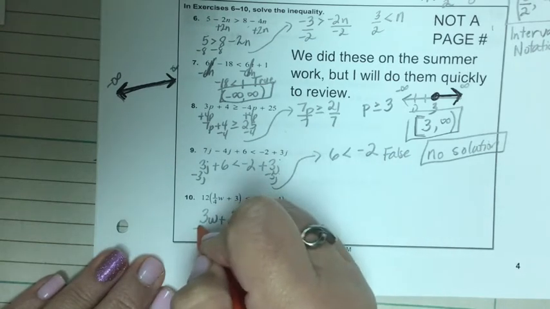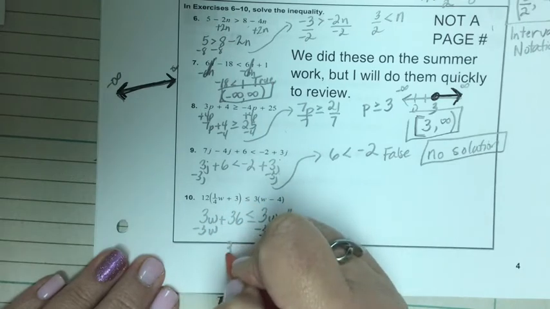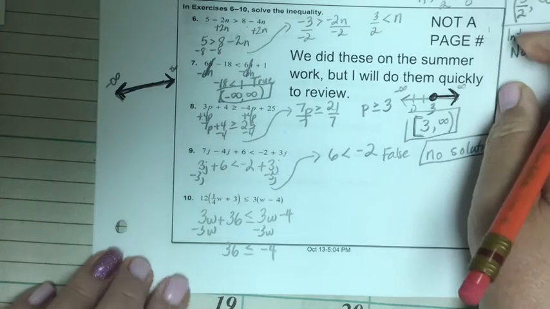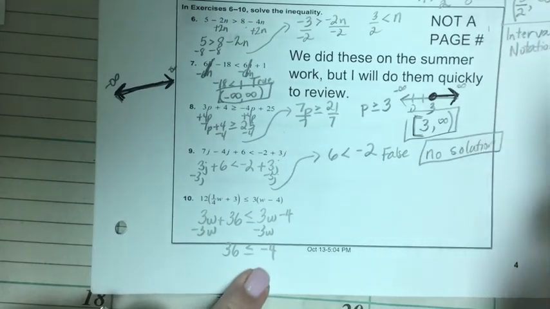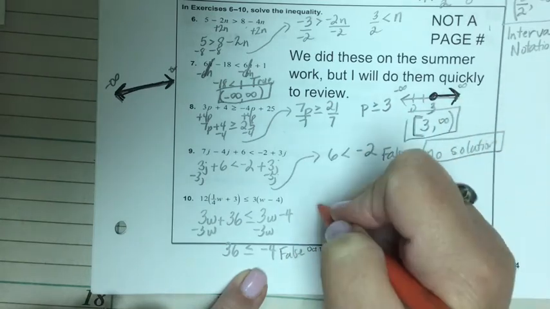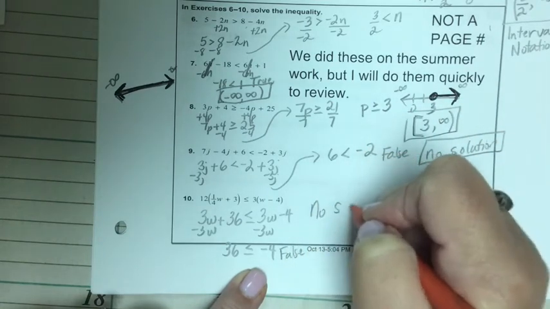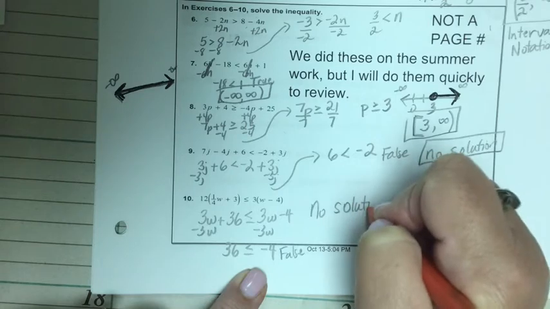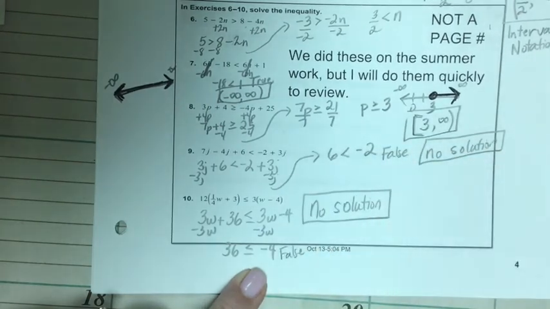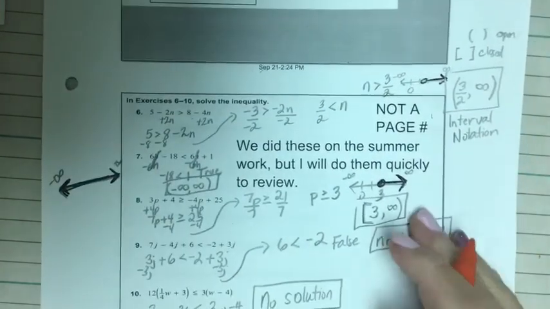Move my 3w. Is 36 less than or equal to -4? That is also false. So the answer to 10 is also no solution. So again, you did not have to write those down. You do need to know how to answer in interval notation.